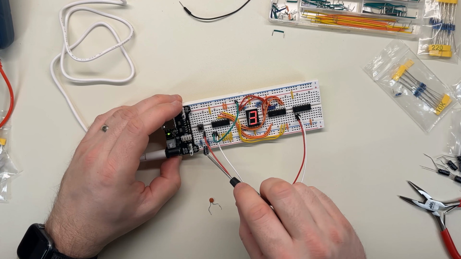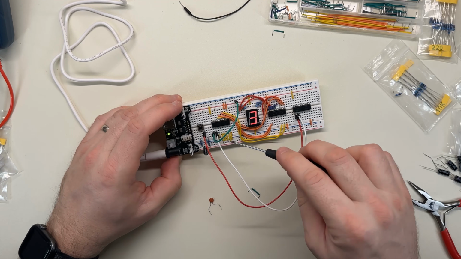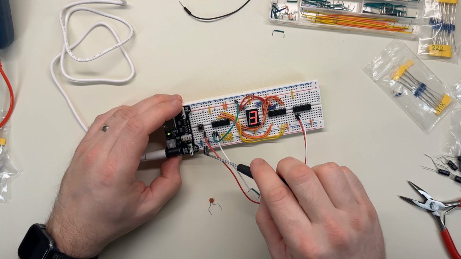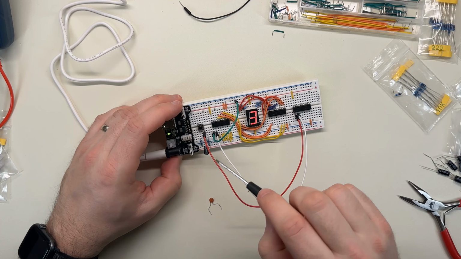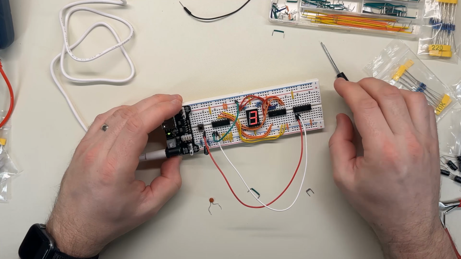So since this takes about 100 milliseconds with a 10K, I think I can just use another 10K and another one of these capacitors and hook it up right here to the reset pin, and that may just do it.